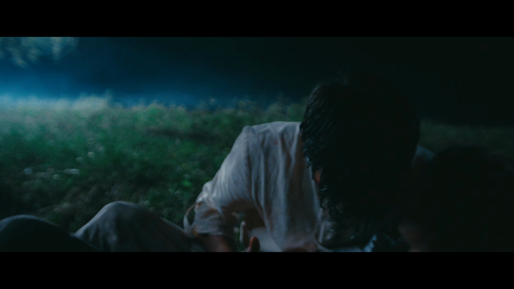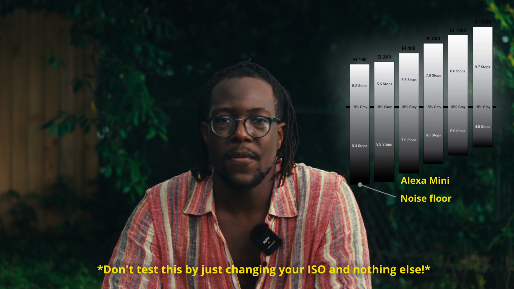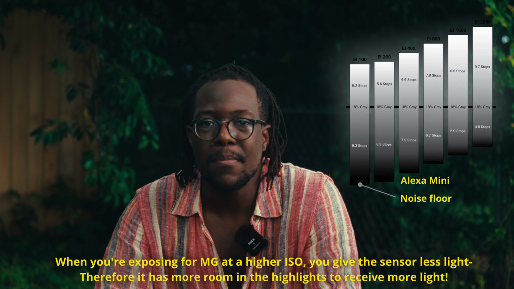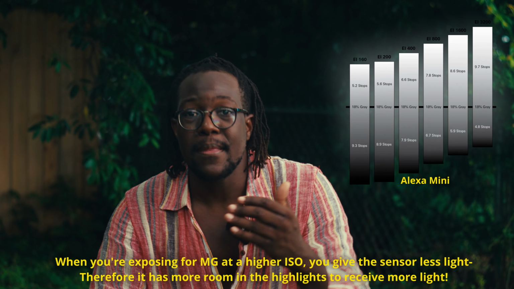And when we test this, we want to just make sure that the areas we're comparing are the same amount of stops under middle gray or over middle gray. Now conversely, when you increase your ISO, you raise your noise floor, and the result is that, comparing exposing for lower ISO versus exposing for higher ISO, your image will appear noisier in the shadows, and this is because the noise floor of your sensor is now closer to the dark areas of your frame. Simple enough, but there is a catch.